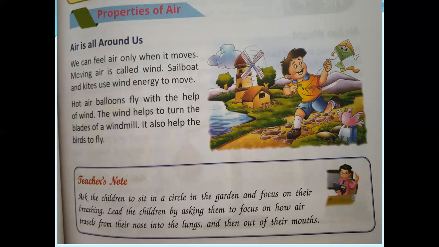Sailboats and kites use wind energy to move. Whenever you want to fly a kite, you need air for that. Hot air balloons fly with the help of wind. The wind helps to turn the blades of a windmill. If you see this picture of a windmill, the blades of windmills are turned with the help of air only. It also helps the birds to fly.